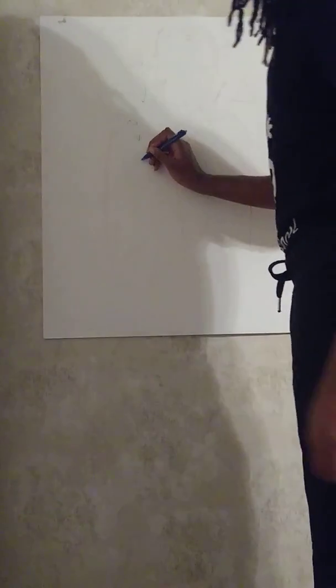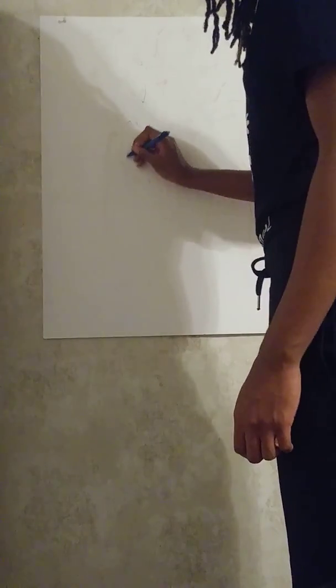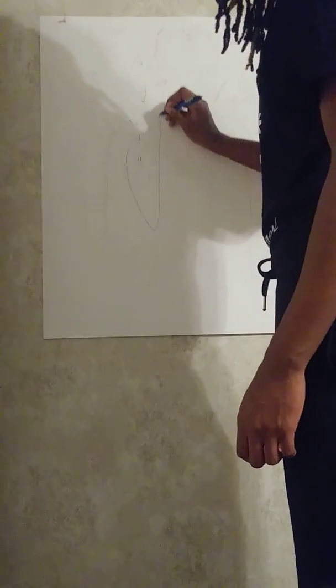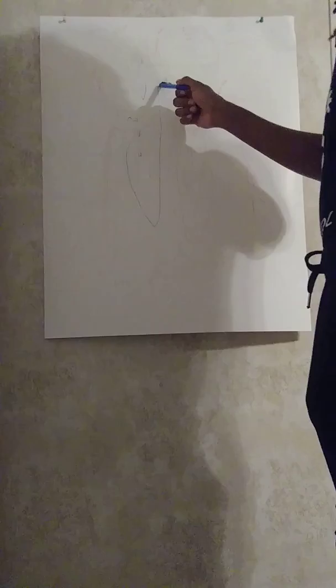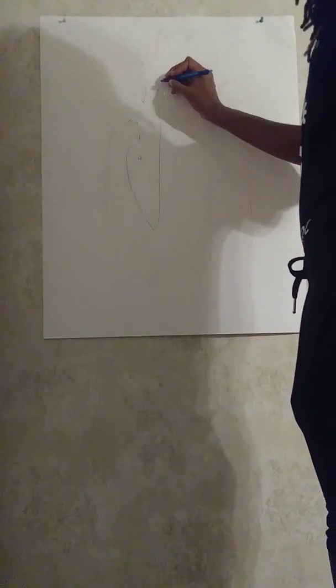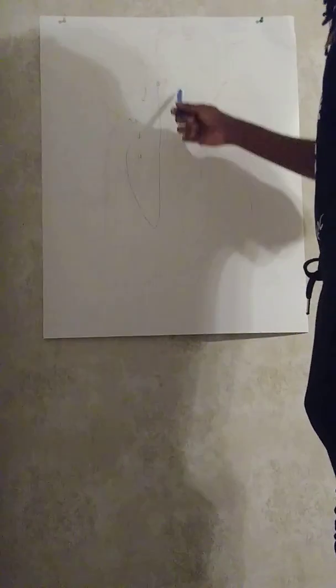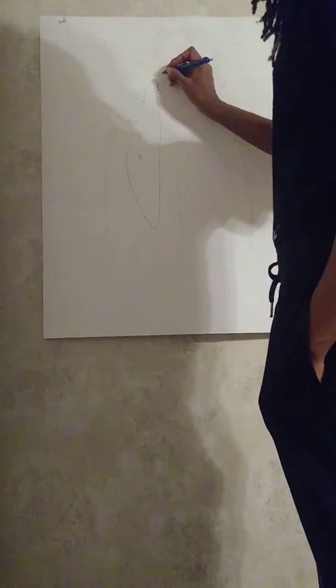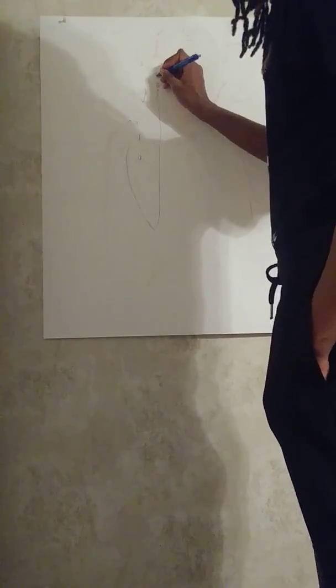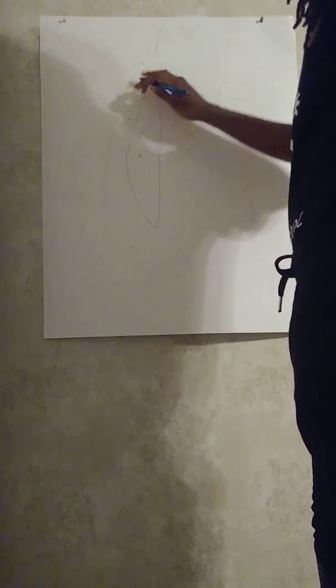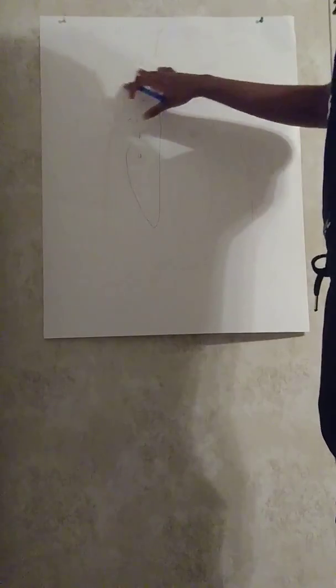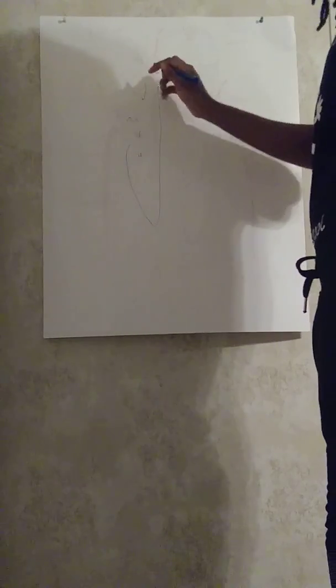And so the blood pressure builds up from the right ventricle, and it shoots up. And it goes through the pulmonary valve, which is number 5. And from the pulmonary valve, it goes to the pulmonary trunk, which is this right here that connects the lungs to the heart pretty much.